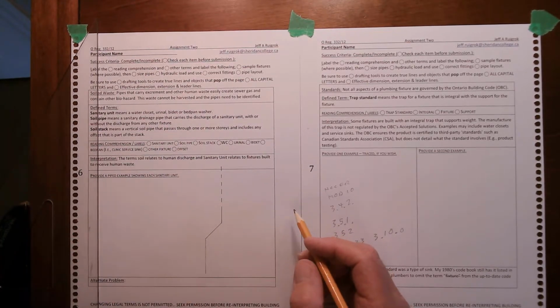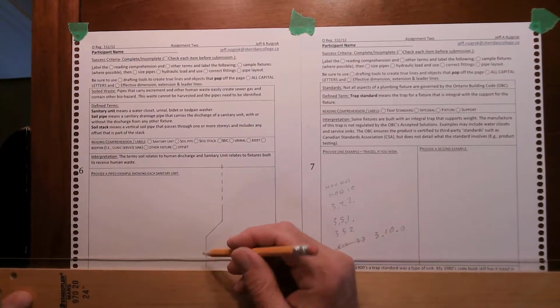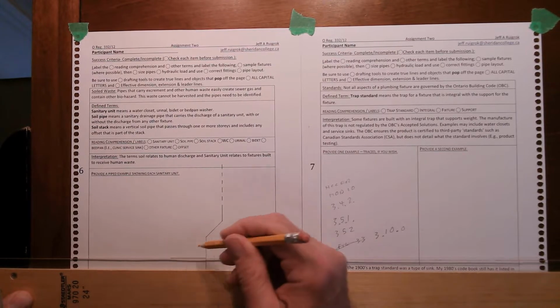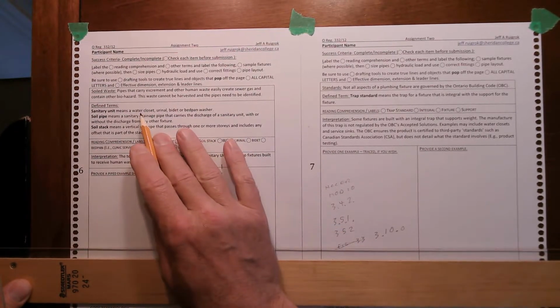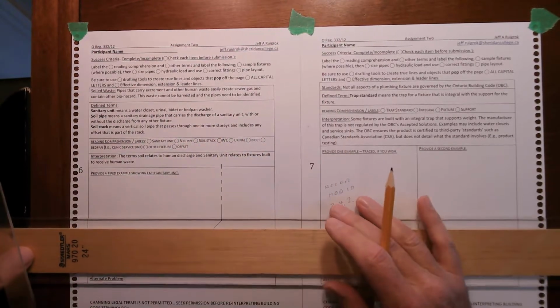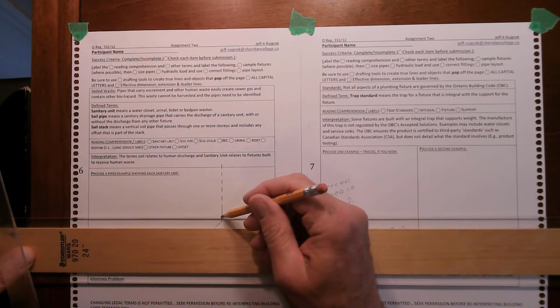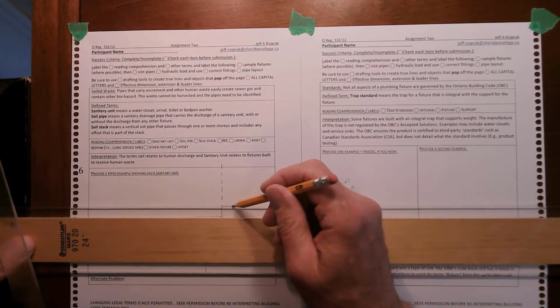So there you go. What fixtures do I need here? I need a water closet. I need a bedpan washer. Water closet, urinal. I need a bidet. And I'll put my urinal up here.